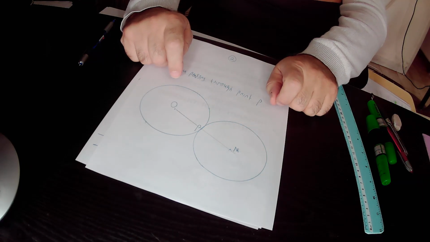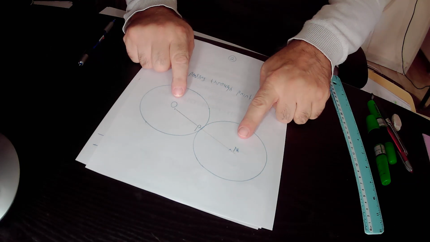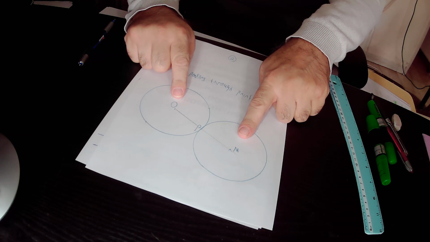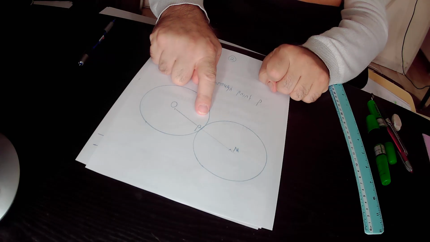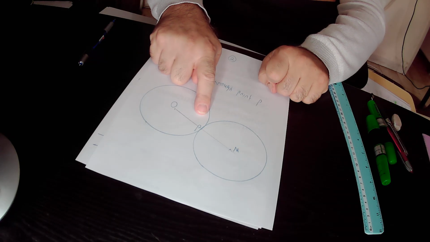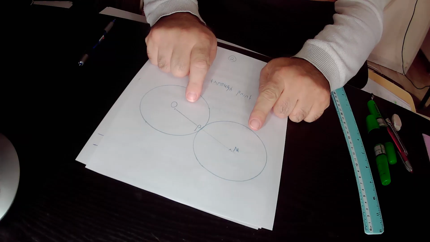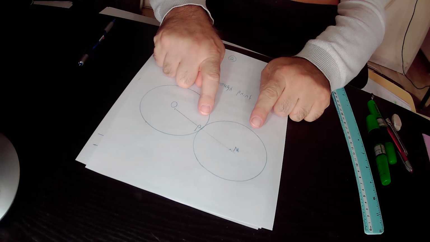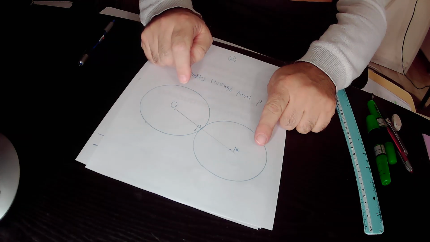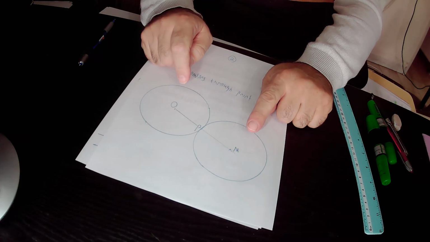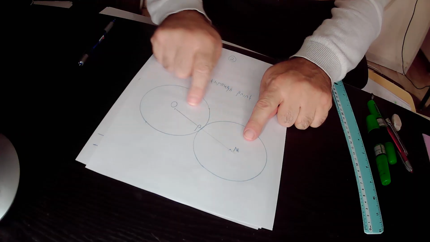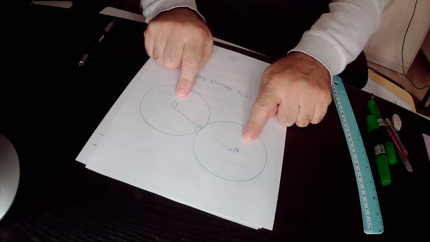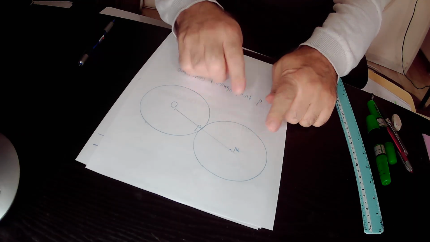The straight line that connects the centers together is, of course, the straight line OM. And this straight line OM, according to rule 10, must pass through point P, that is their touching point. Or in other words, OPM is one straight line. If OPM is one straight line, it means that OM in total must be equal to OP plus PM.